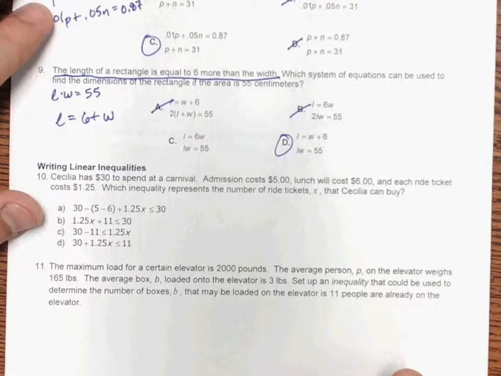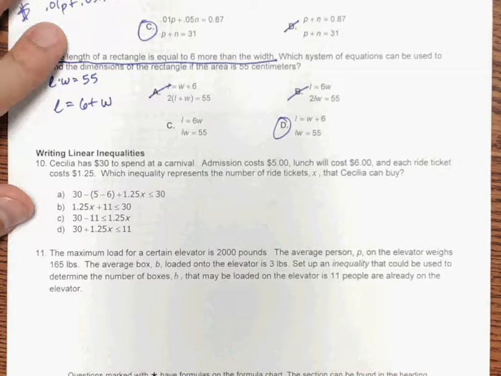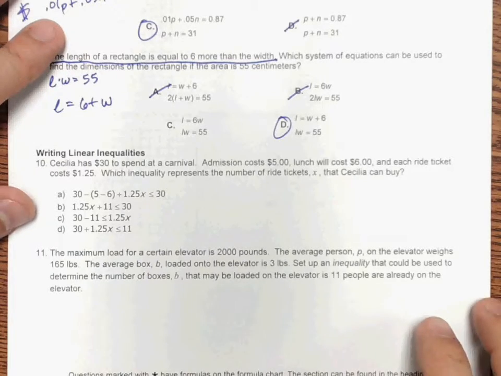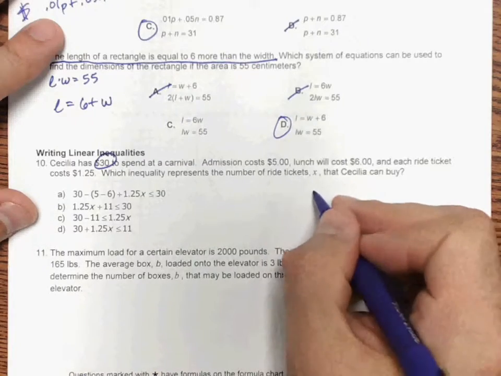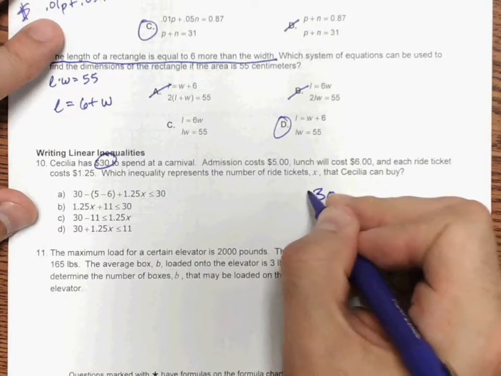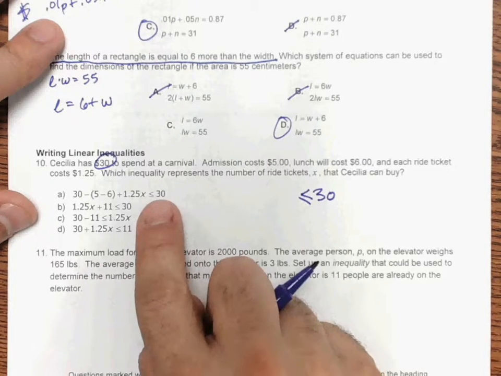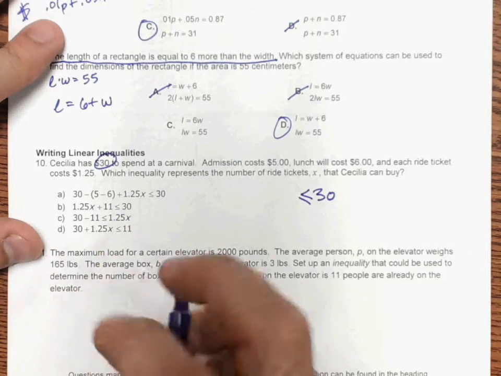Cecilia has $30 to spend at a carnival. Admission costs $5, lunch will cost $6, and each ride ticket costs $1.25. Which inequality represents the number of ride tickets X that Cecilia can buy? Well, the first thing we need to point out is that she has $30 to spend, which means that $30 is the greatest amount of money that she can spend. Okay? That's number 1, which leaves us with A could be correct, B could be correct, but these other two will not be correct.